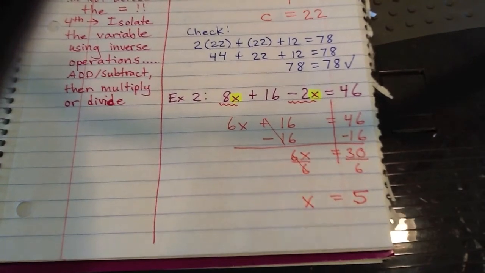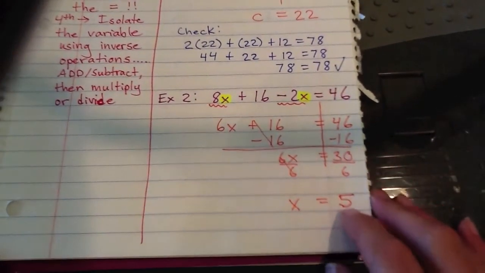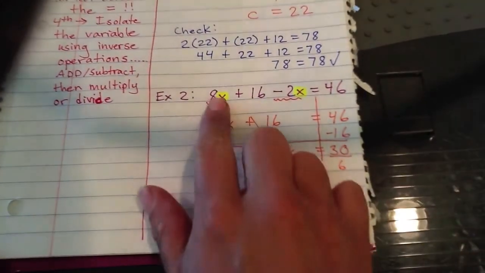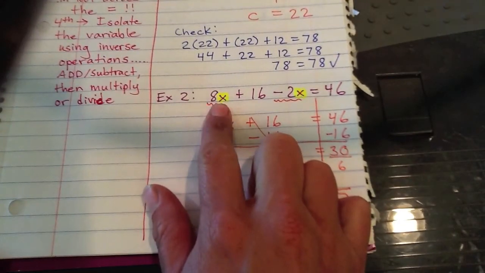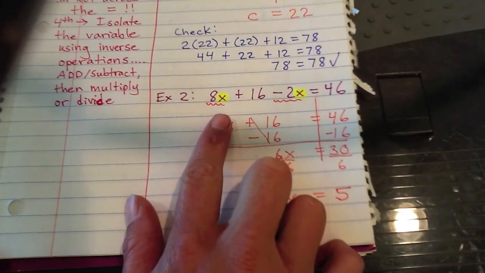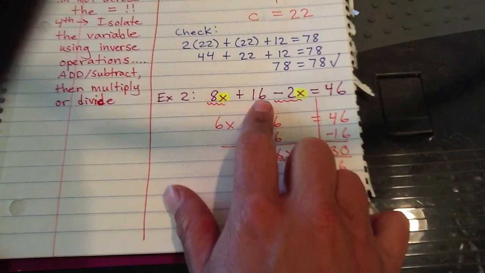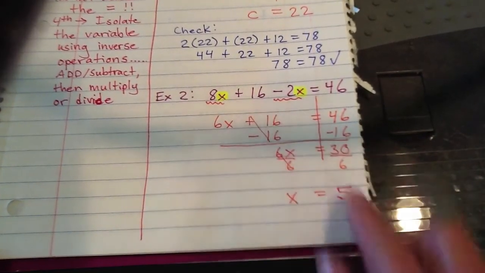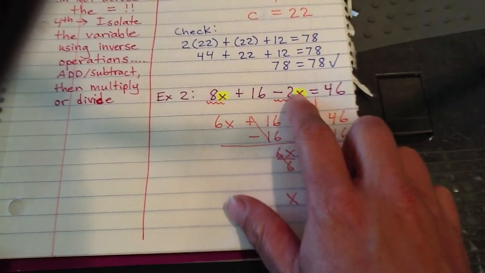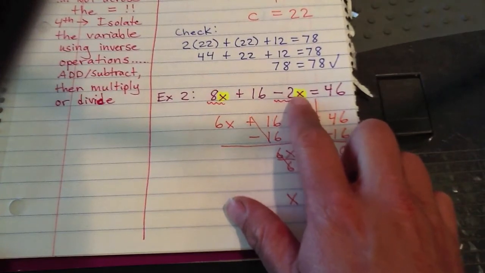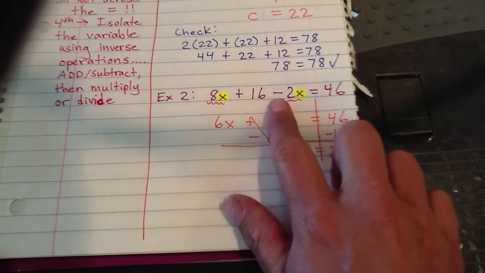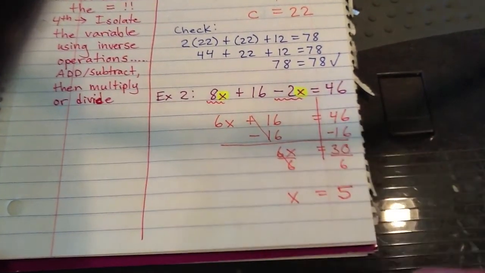Now, just to speed up the notes, I'm not going to check every one of these, but when you're doing these, you do need to check them. So 8 times 5 is 40. 40 plus 16 is 56. And then if I was to evaluate with a 5 here, a negative 2 times 5 would be a negative 10. So 56 subtracting 10 is 46.